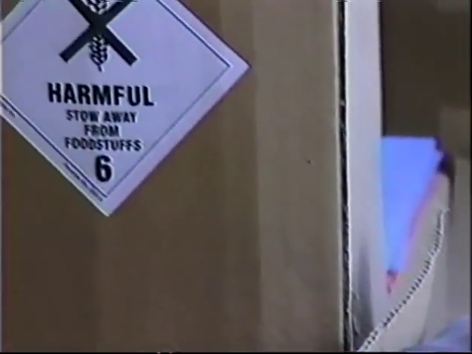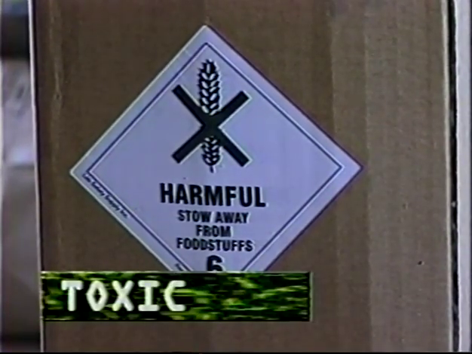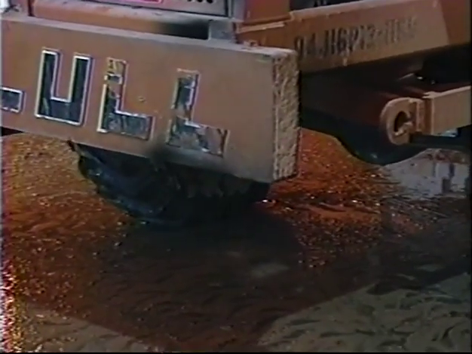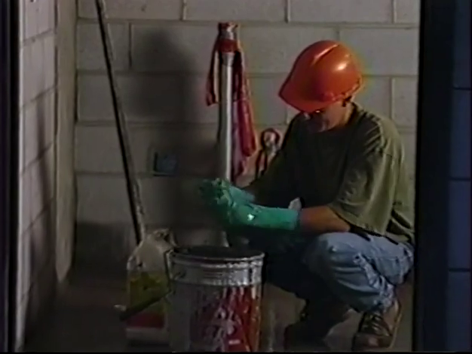Toxic substances can poison you if you breathe them, absorb them through your skin, or accidentally swallow them. Carbon monoxide gas from a forklift engine can be toxic. So can the vapors from solvent-based paints, and you can't even see them.